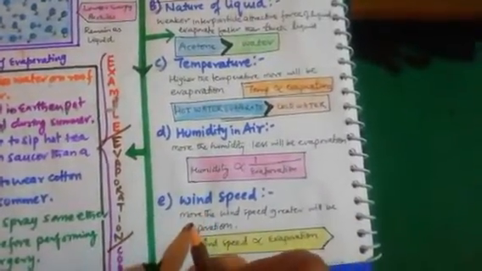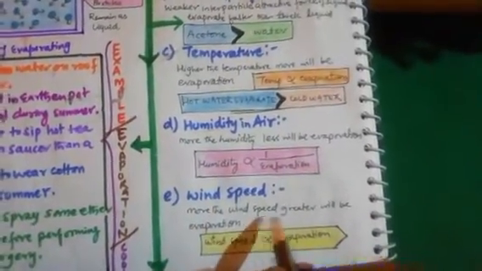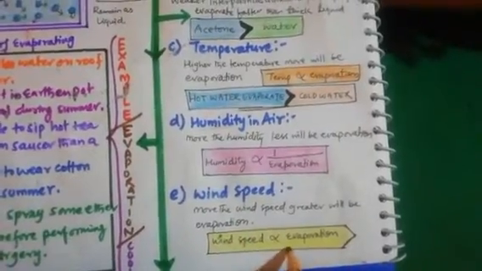The fast moving air is called wind. The more the wind speed, the greater will be the evaporation. So it is also directly proportional to evaporation. So dear students, these 5 basic factors are very important, because so many questions they can ask from this.